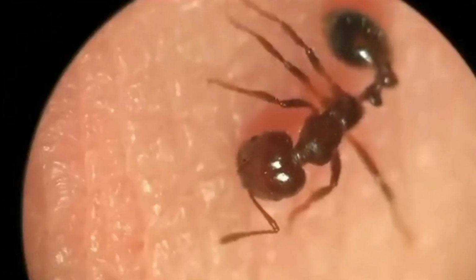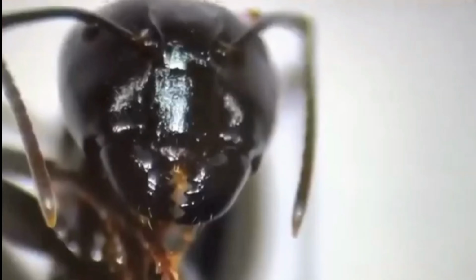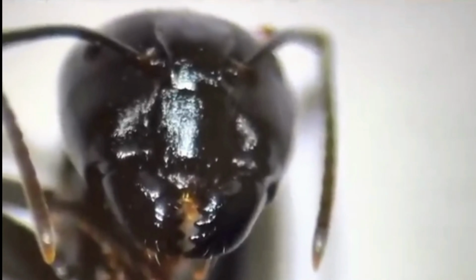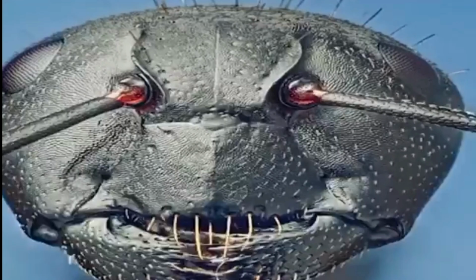Ant. This creature is not what it looks like. Wait till you see it in a microscope. Its terrifying look is scarier than most of the evil entities you have seen before. We should thank God, because if this creature was bigger, it would have done serious damages to humans and other creatures.